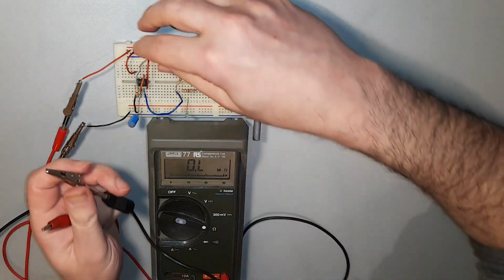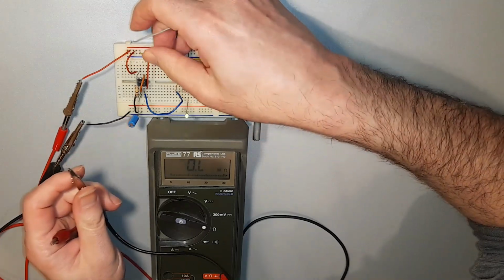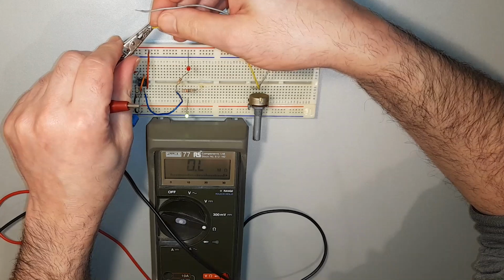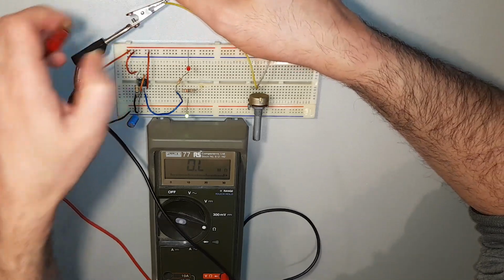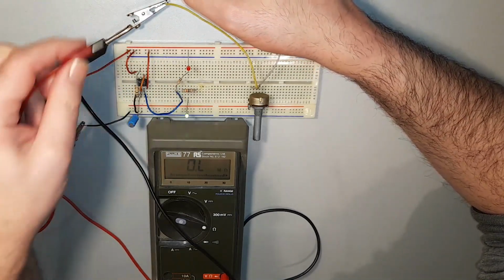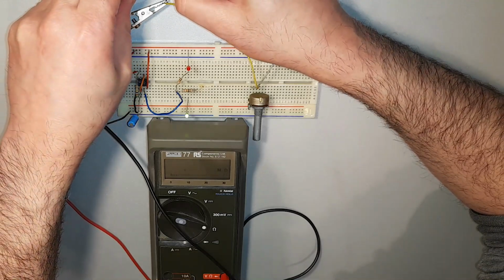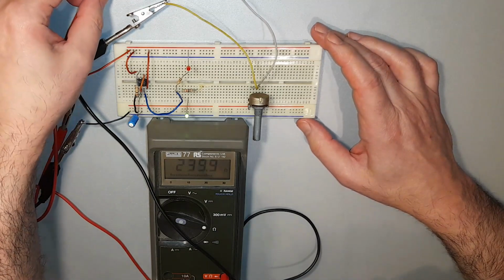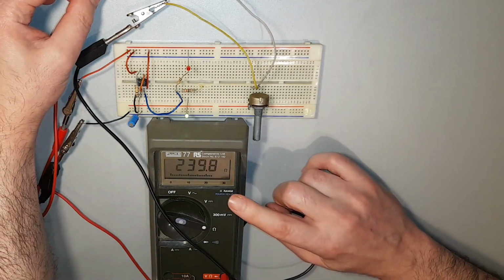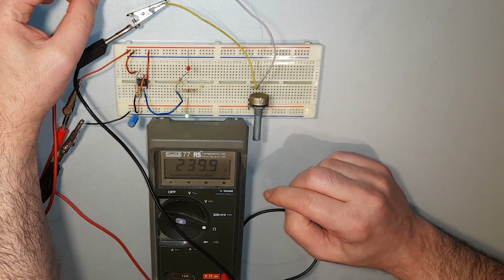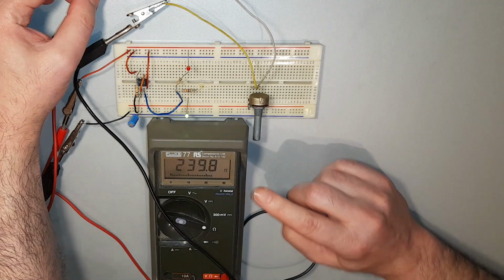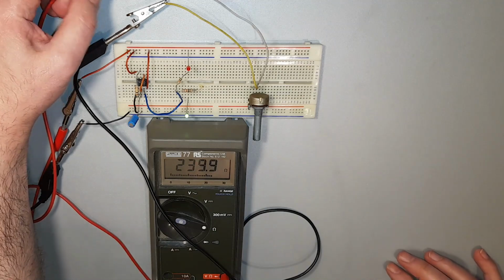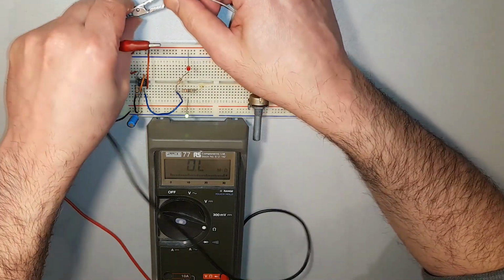I'm going to take it out of the circuit in order to do that, so that the value is not going to be contaminated by the resistance of the rest of the circuit. So let's see what that value is. And we can see here it's only 240 ohms. So that's pretty interesting, 240 ohms. We'll make a note of that, approximately 240 ohms. Okay, that's very interesting.